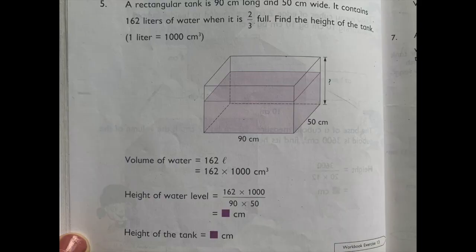Now we are going to move on to task 5, and task 5 says a rectangular tank is 90 centimeters long and 50 centimeters wide. It contains 162 liters of water when it is 2/3 full. Find the height of the tank. And remember that 1 liter equals 1,000 centimeters cubed. So we do have the tank shown below, and it does say volume of water equals 162 liters, and to convert from liters to centimeters cubed is 162 times 1,000 centimeters cubed.